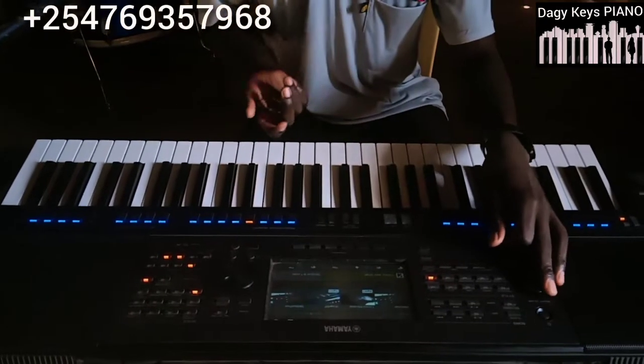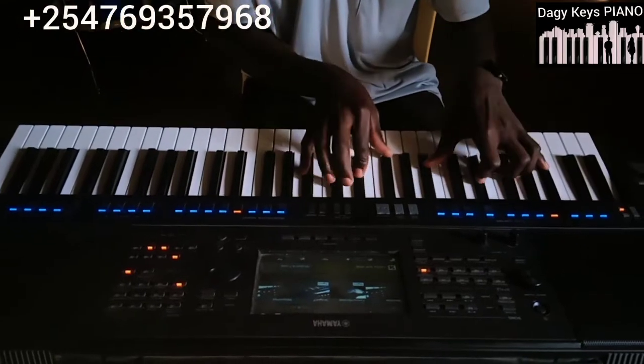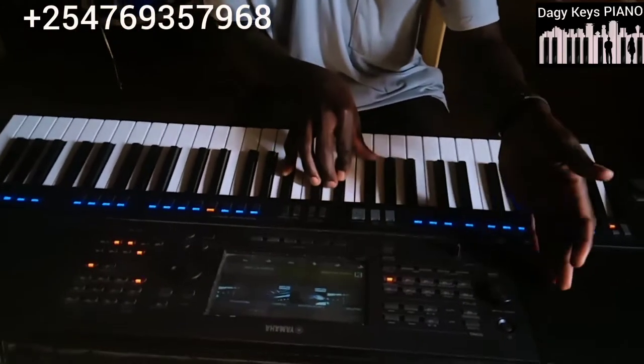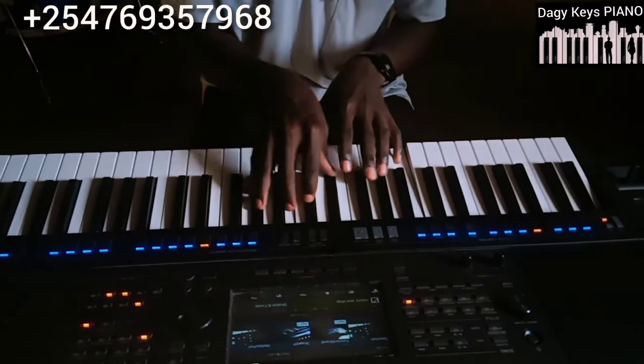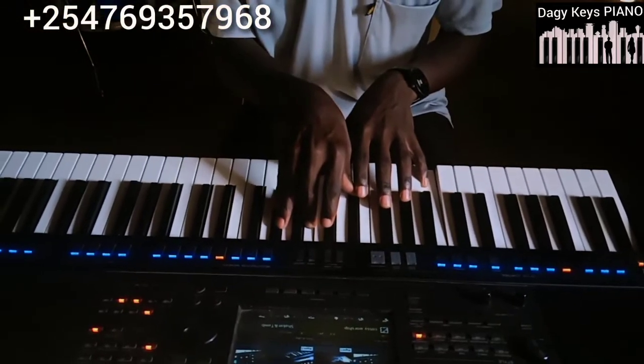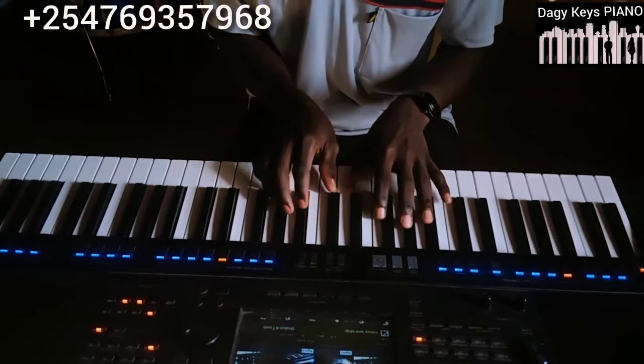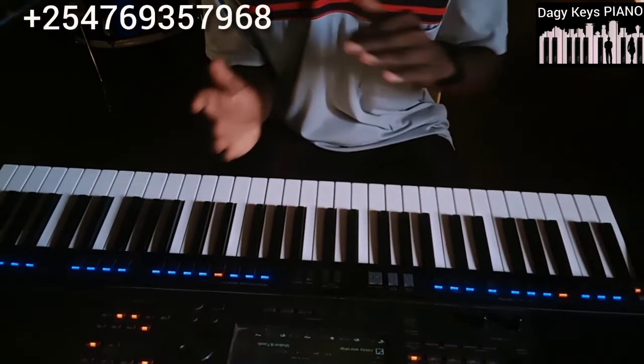Now the song is very simple. You people know the song. The song begins from 1, Mungu Baba, then 5/7, nimekuja mbele zako. So we have that movement that takes you to a 6.